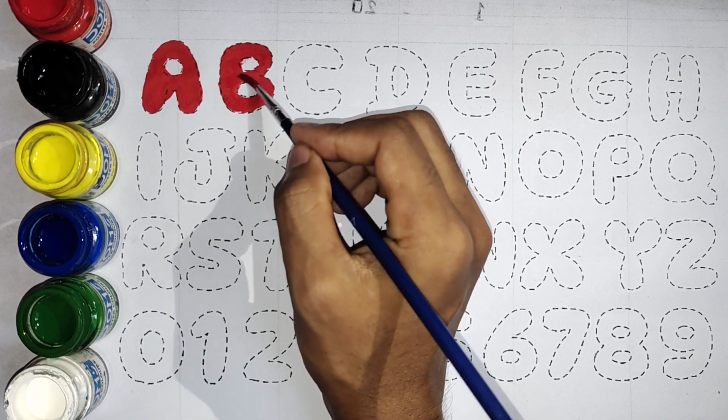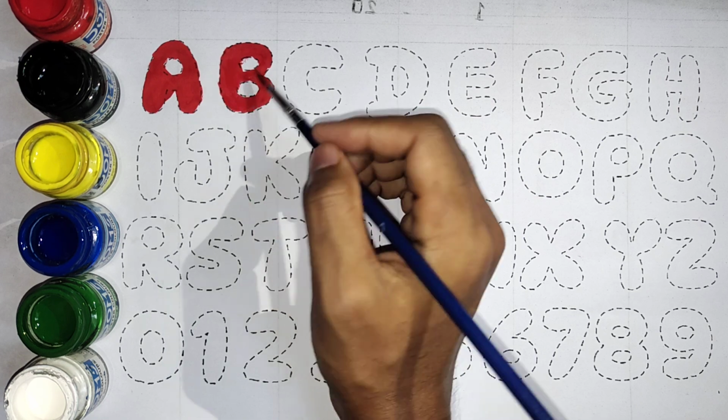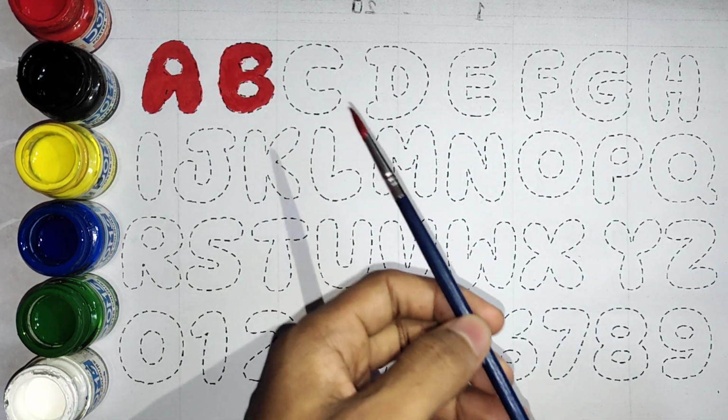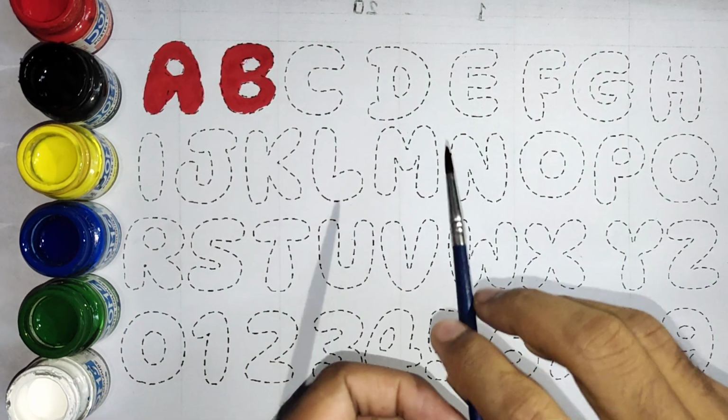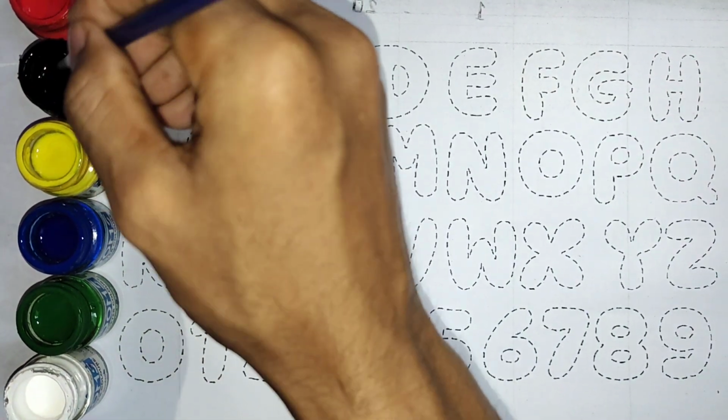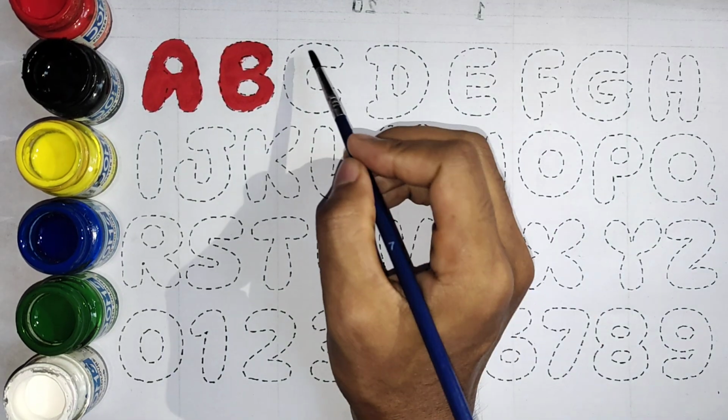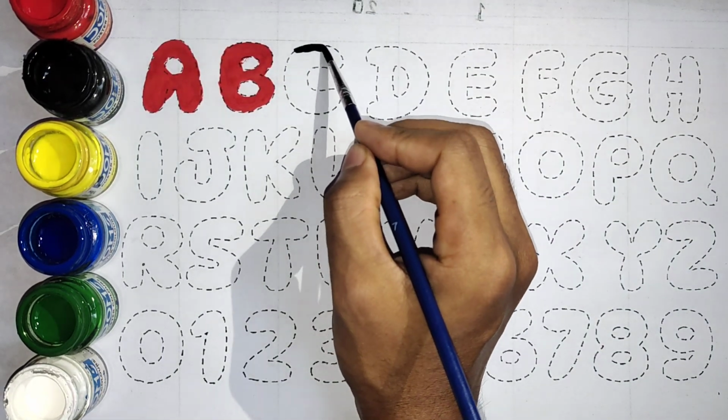The next one is C. C for cat, and we are using black color. Kids, now we are using black color. C for cat.